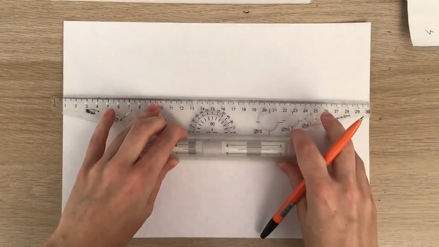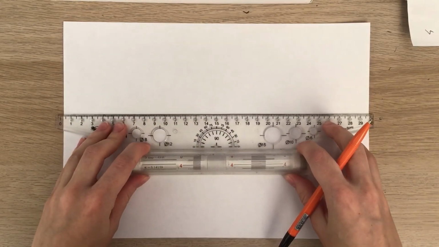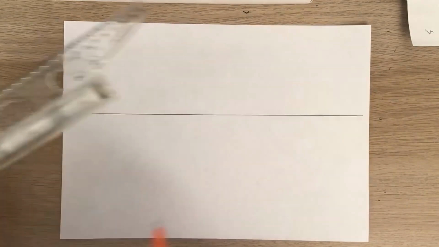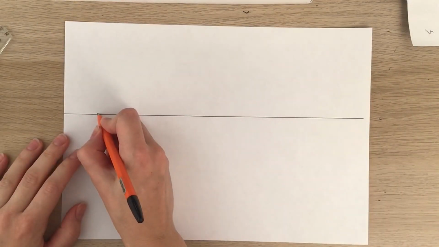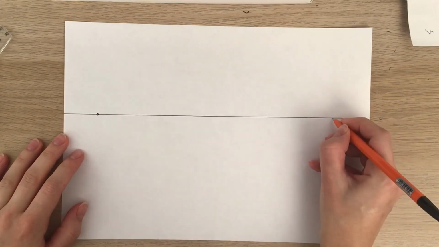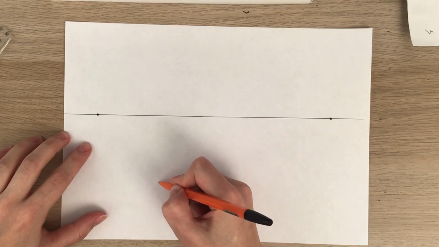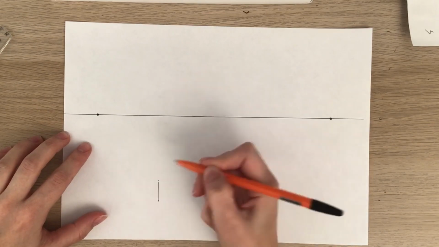I'm gonna start with drawing a horizontal line and add 2 vanishing points. First, let's draw a cube below the horizontal line. Choose a random point to start with and draw a vertical line.